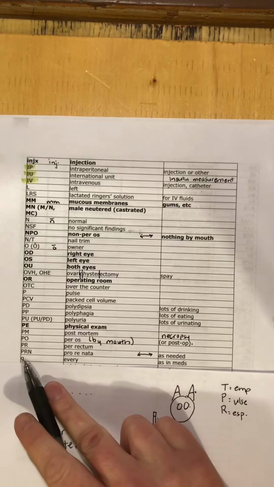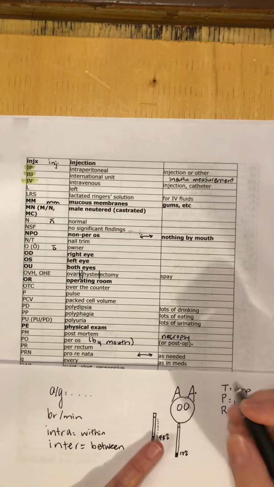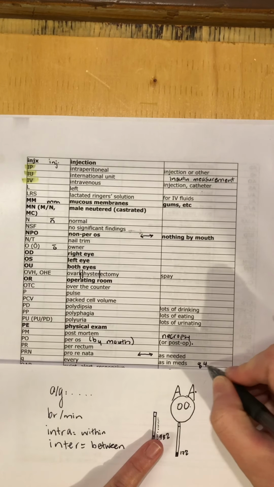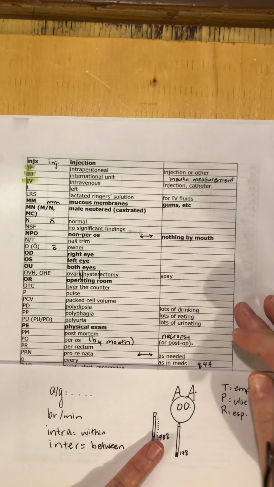Q, a lowercase q like this, stands for every. So in medications, we might write like Q4H, and that means every 4 hours.